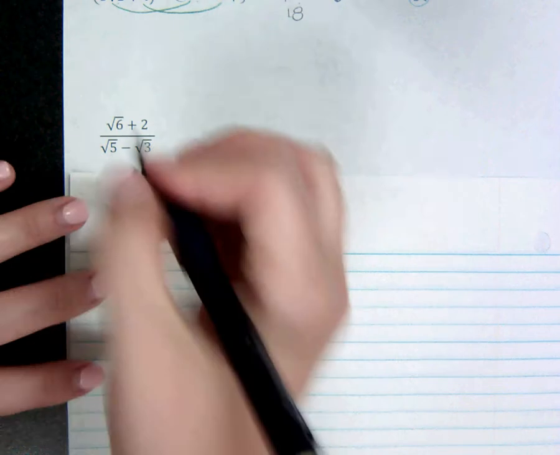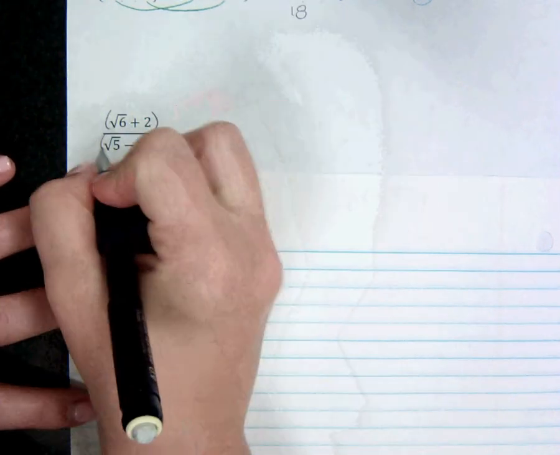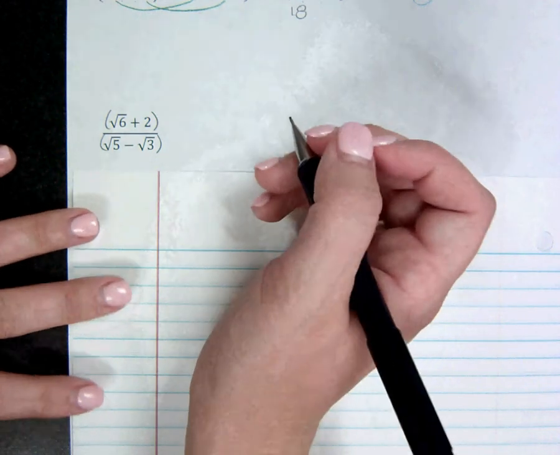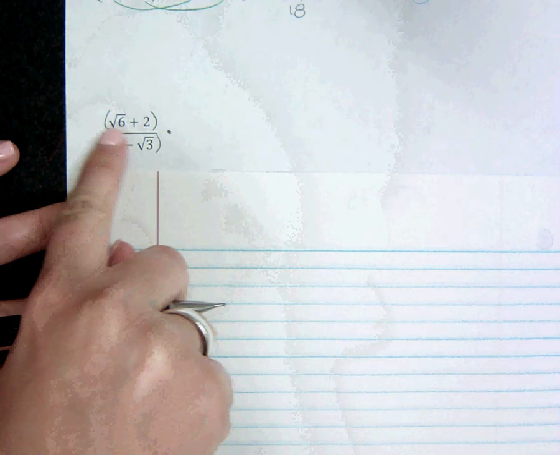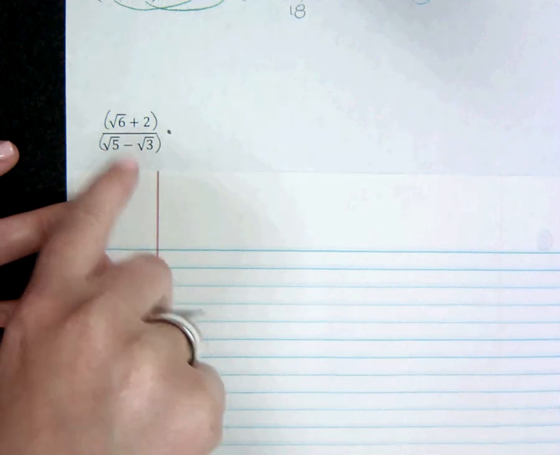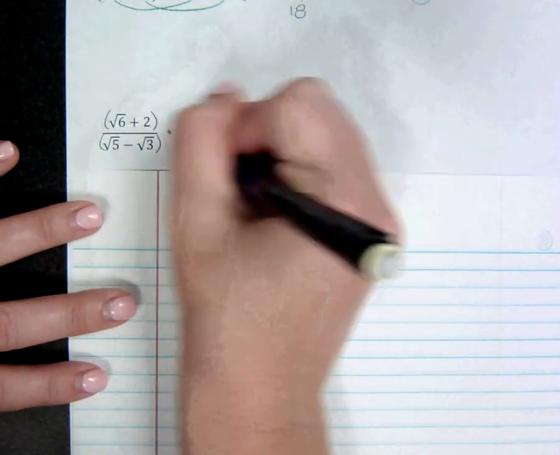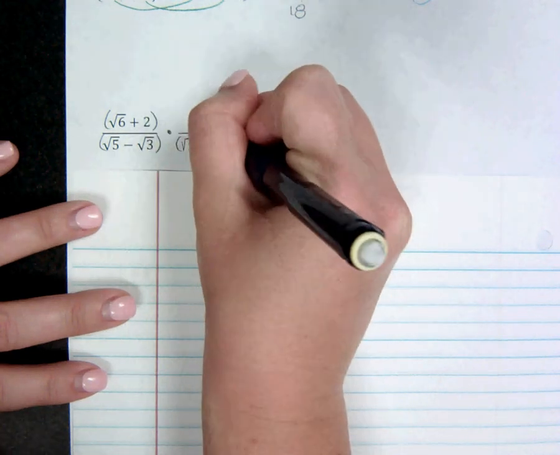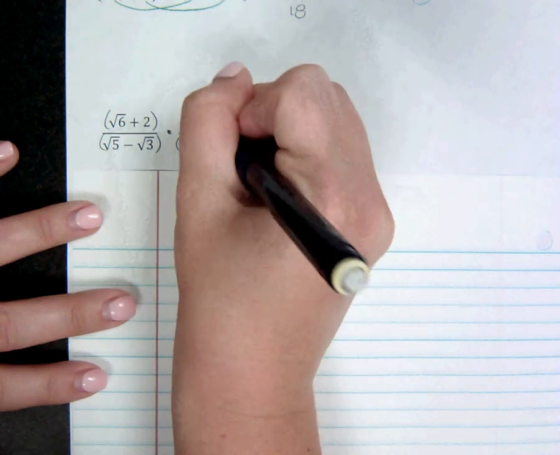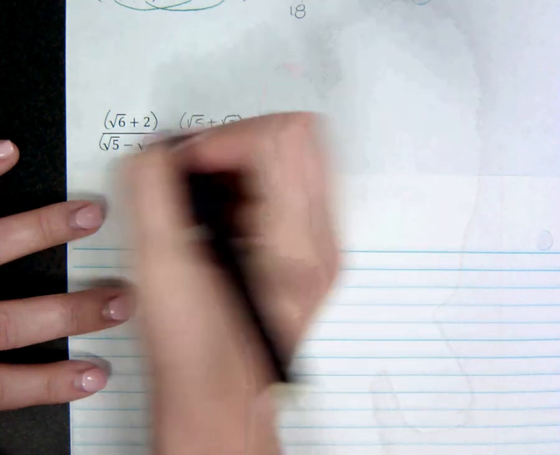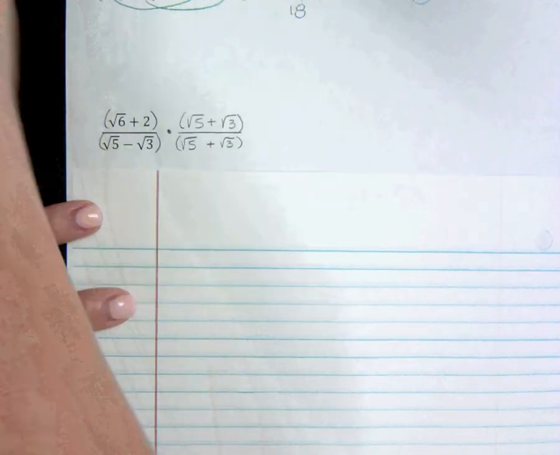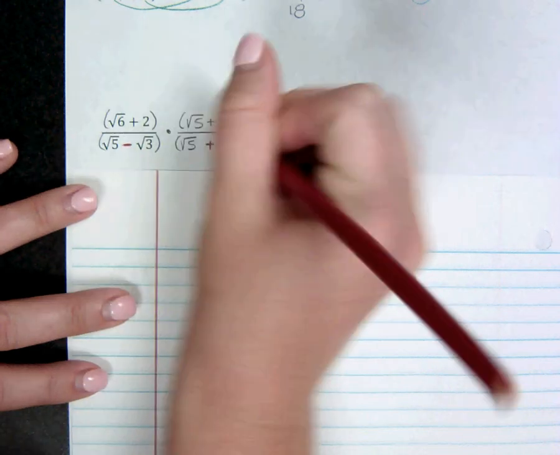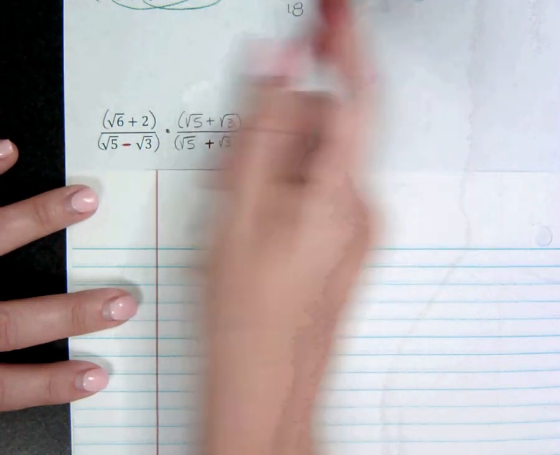I have radical 6 plus 2 on top, it's a binomial, and radical 5 minus radical 3 on the denominator, another binomial. On top doesn't matter, we can have whatever we want on top, it's the denominator we have to focus on. So I'm going to do the conjugate of the denominator, radical 5 plus radical 3, on the top and the bottom. A lot of students will do the conjugate of both. We don't care about the numerator. It's the denominator we're trying to focus on. One needs to be minus, one needs to be plus, and these need to be the same in order to keep the equivalent expression.